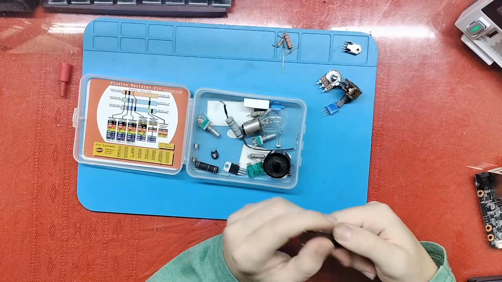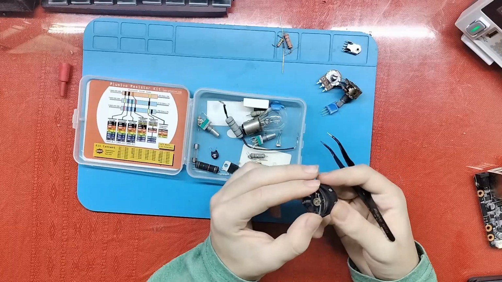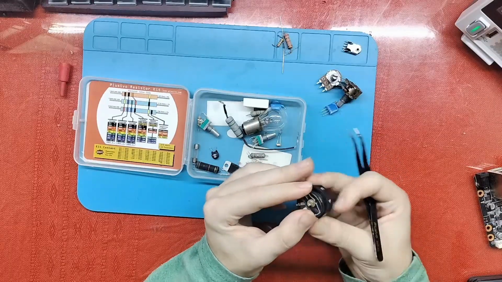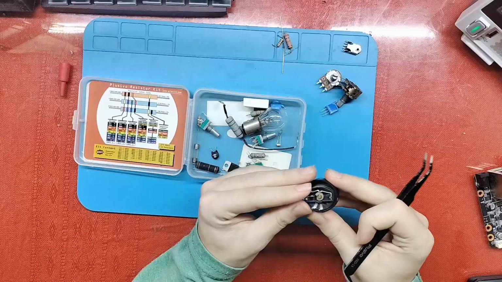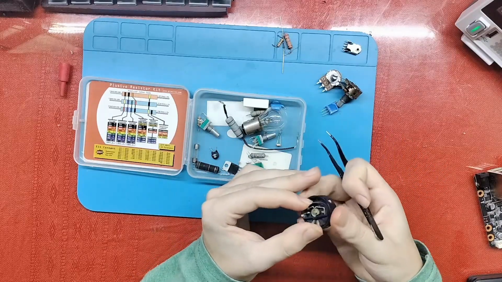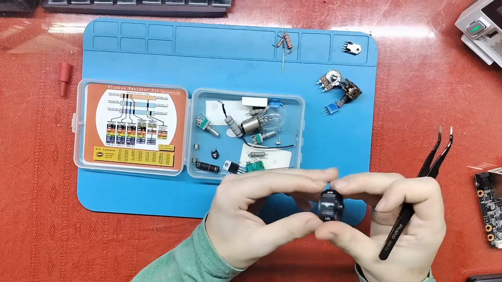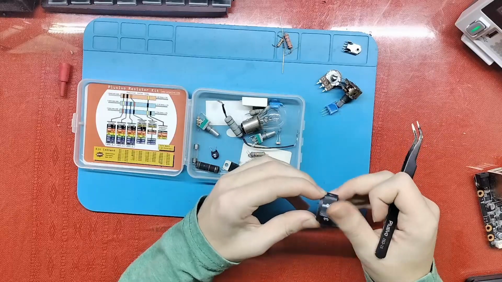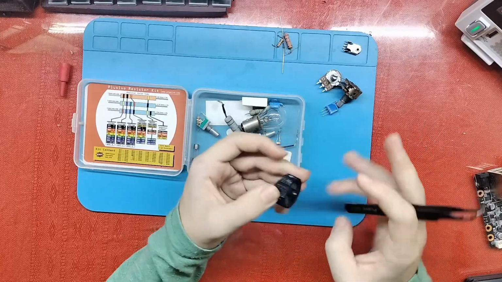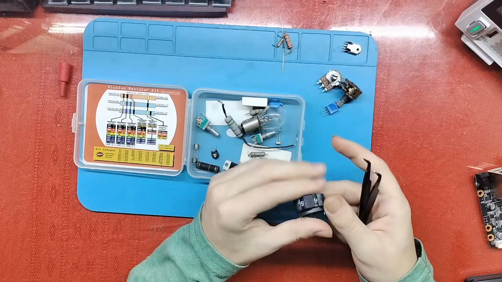These are pretty specific, but they can also come in these styles, which actually have a contact which closes and opens based on what position it's in. This is from a power tool that I tore apart.